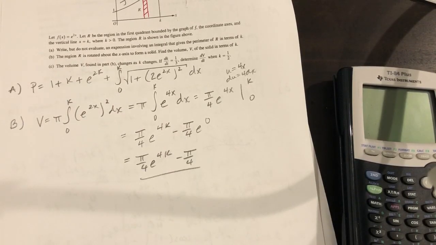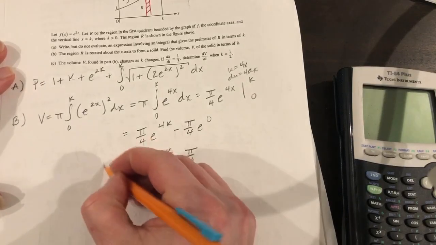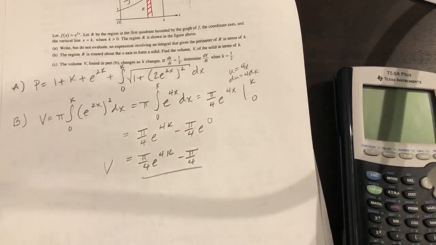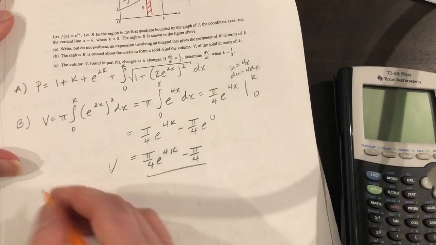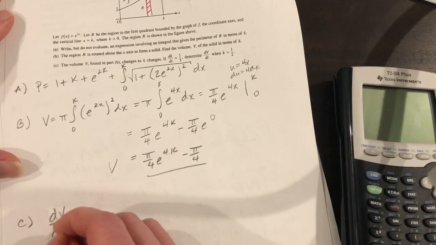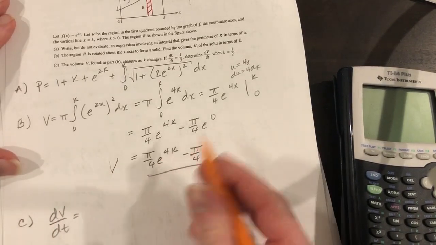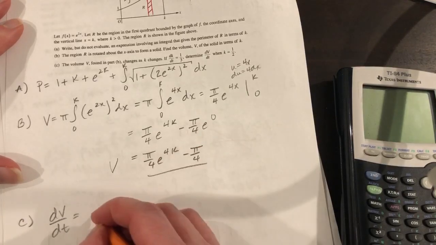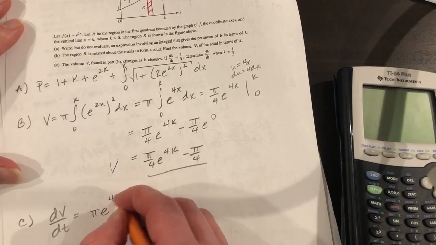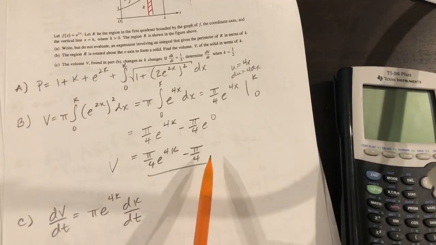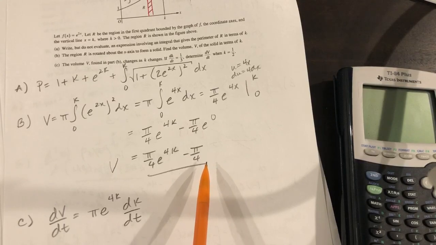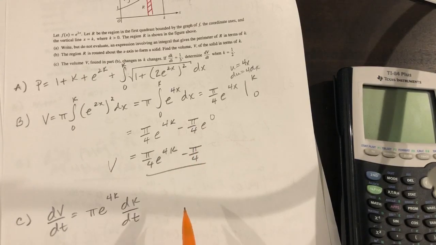Part C says the volume found in part B changes as k changes. This is kind of like a related rates question, because more than one thing is changing in the problem. The volume is changing and your k is changing. So for part C, dV dt is the rate of change. The derivative of this is pi e to the 4k dk dt, and the derivative of pi over 4 is just 0.